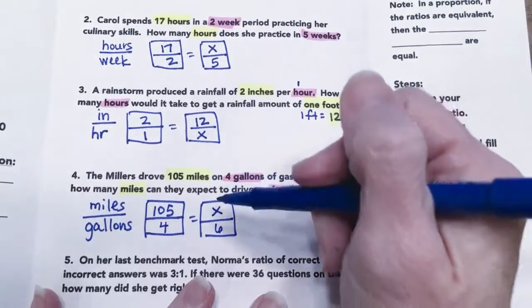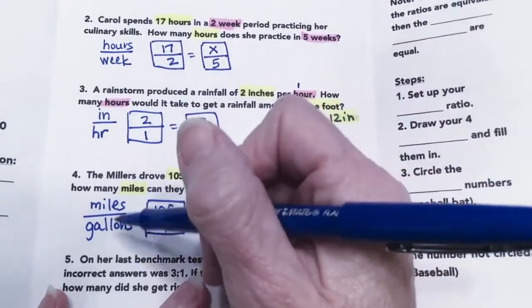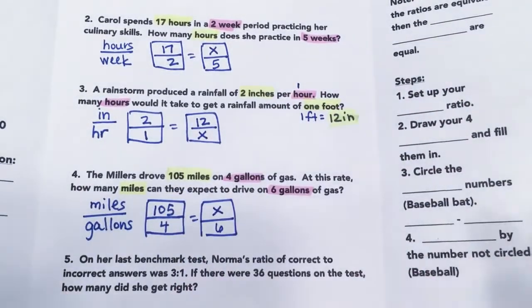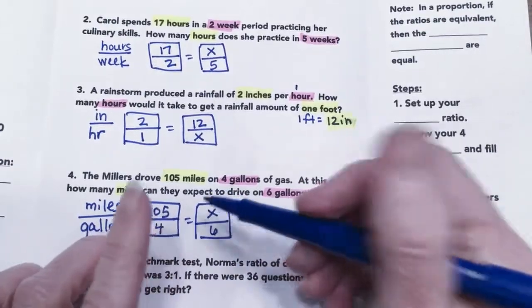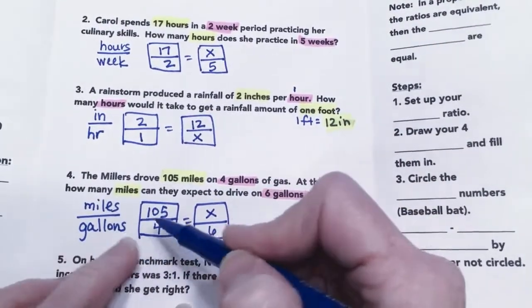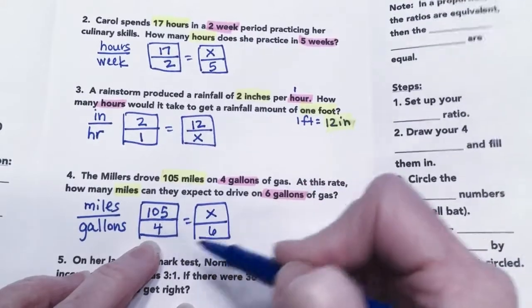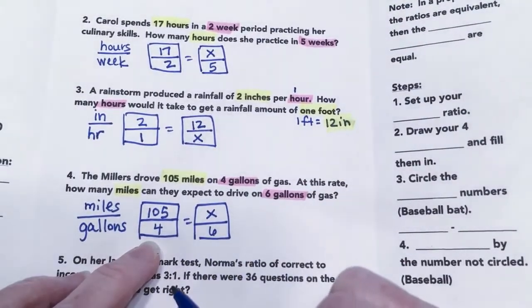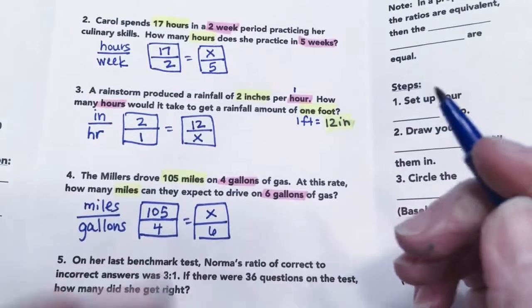Now, sometimes people think, well, what if I read it and I put gallons on top and miles on bottom? That would be fine, as long as your numbers stick with the right word. So if I put gallons on top and miles on bottom, then I need to switch it so that the 4 is on top and the 6 is on top, because then the gallons would both be on top.